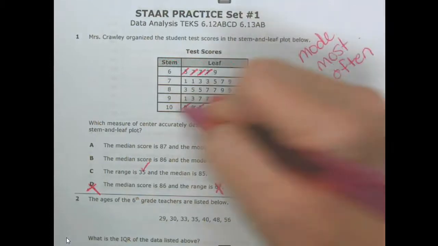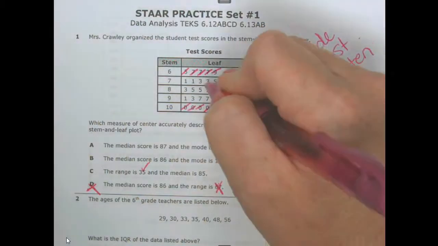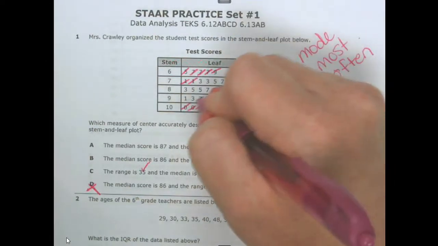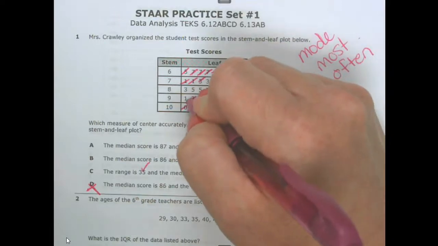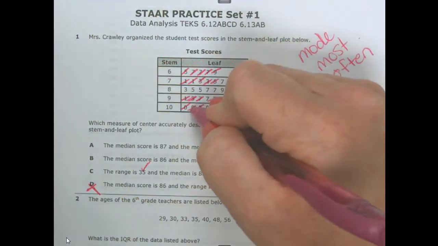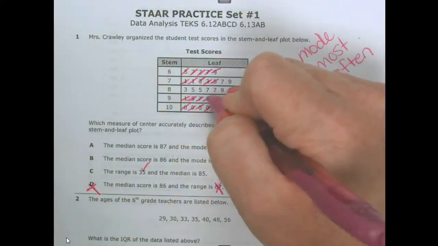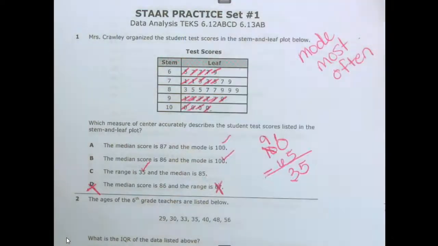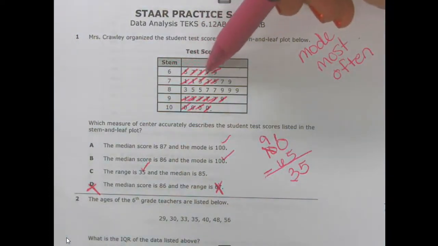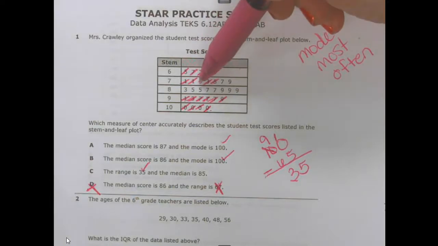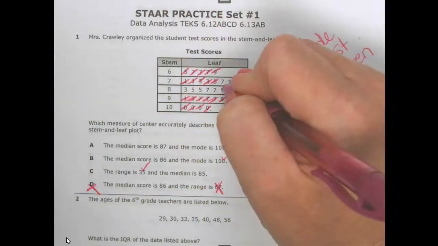So I have 4, 4. 1, 2, 3, 4, 5, 6, 7, 8, 9, 10. 10 on that side. 1, 2, 3, 4, 5, 6, 7, 8, 9, 10. So I'm going to continue marking off.